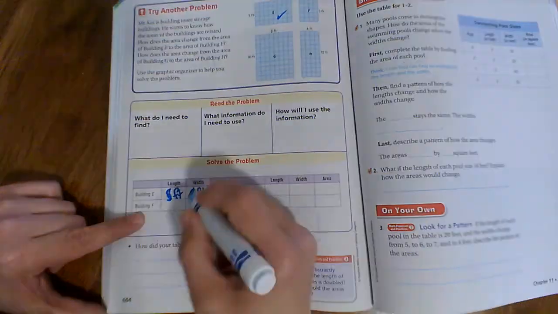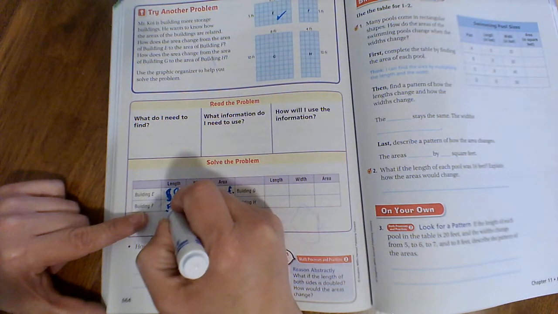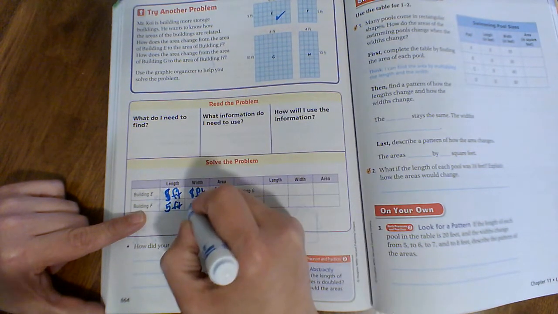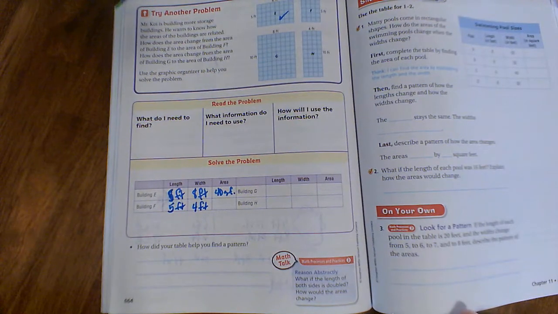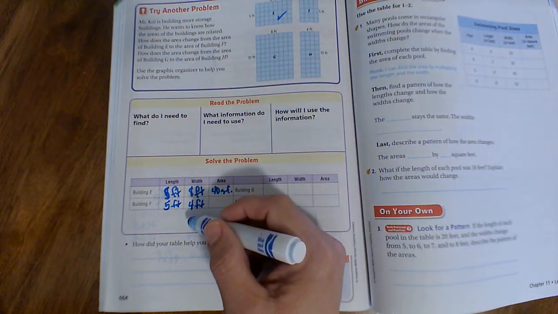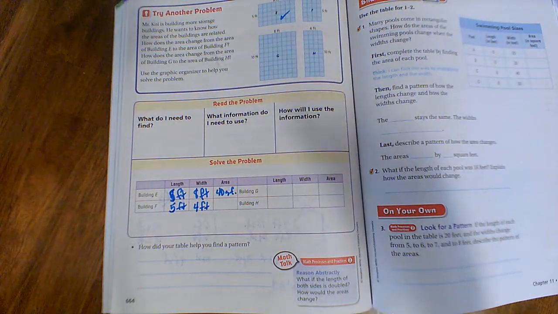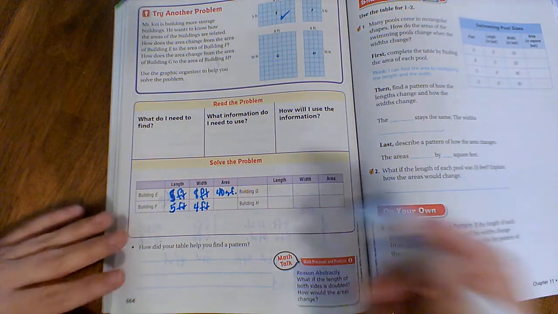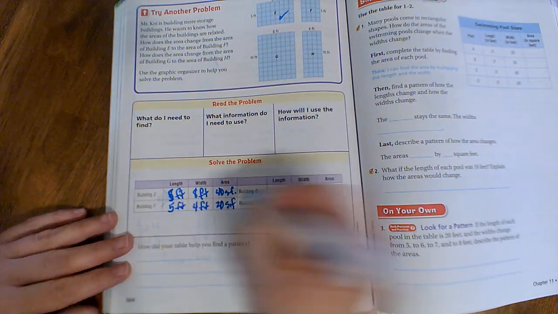We have one that's 5 feet. The length is 5 feet. And the width is 4 feet. Uh-oh. So what do you think is going to happen? It went half. The width was cut in half. So what do you think the product, the area, is going to be? You guessed it. It's going to be cut in half too.